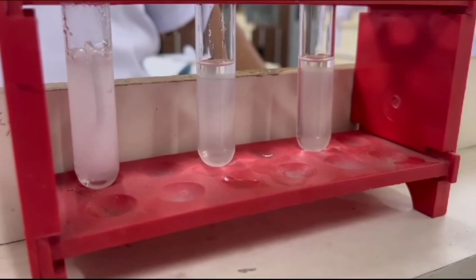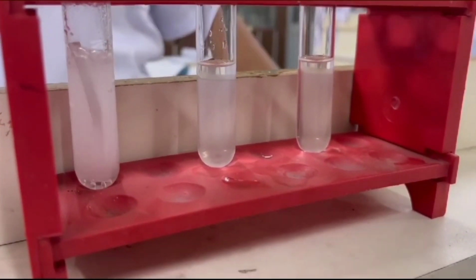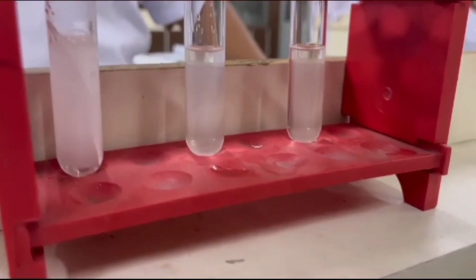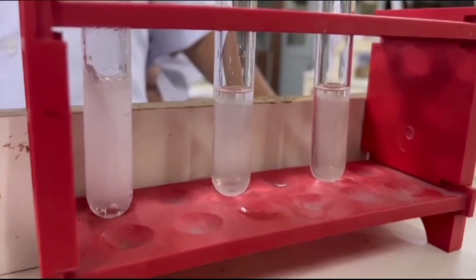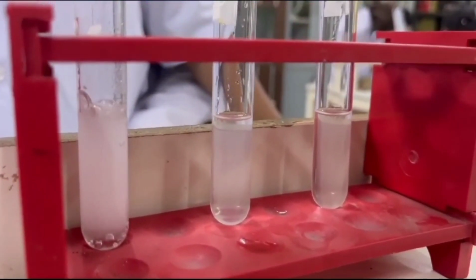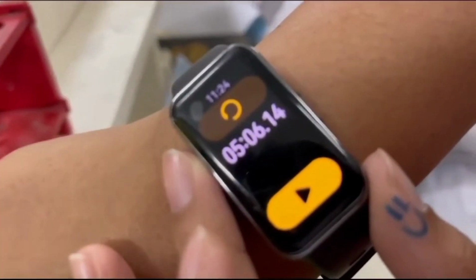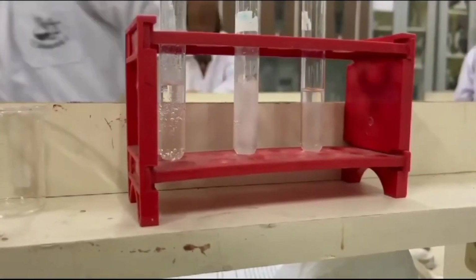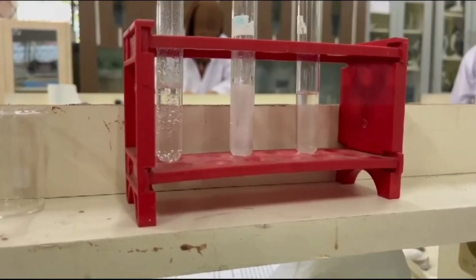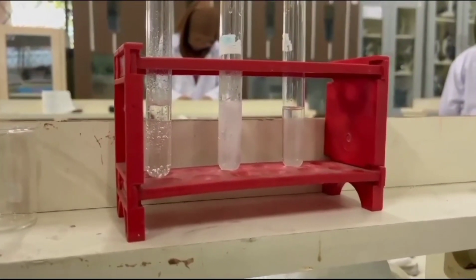Then we wait until the magnesium ribbon stops reacting, and we see how long it takes for it to stop reacting. We are going to repeat the same process for the second tube and the third tube.